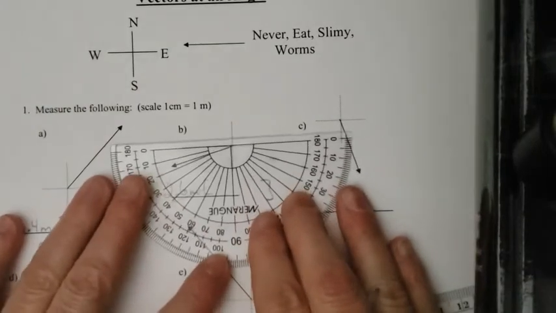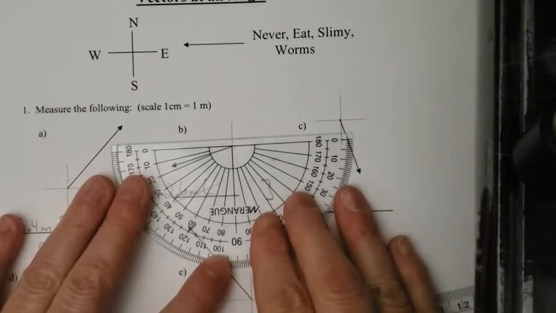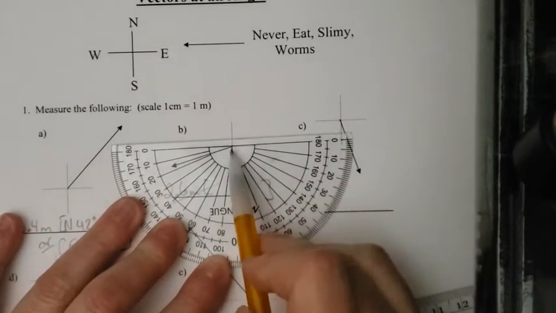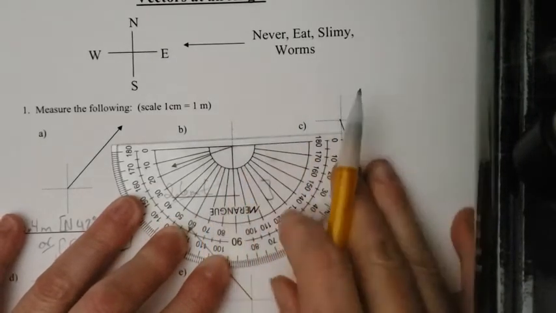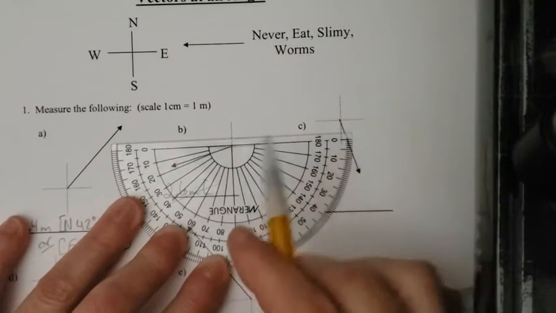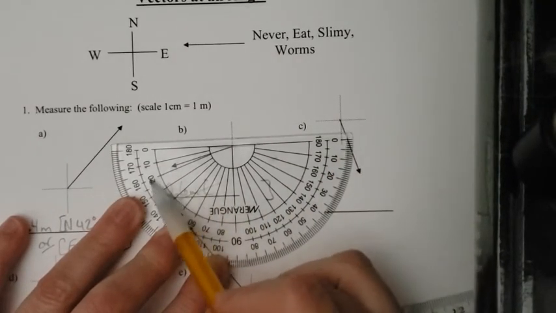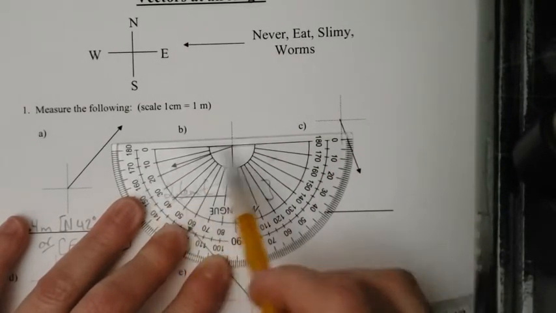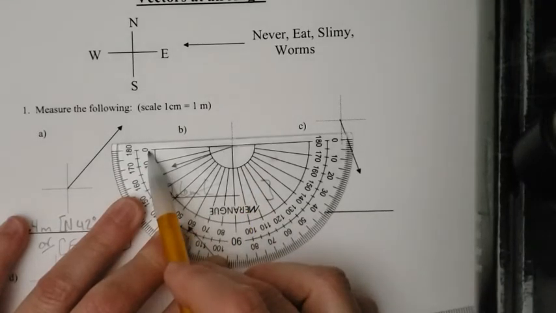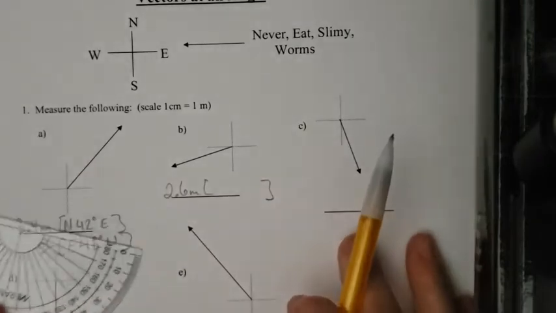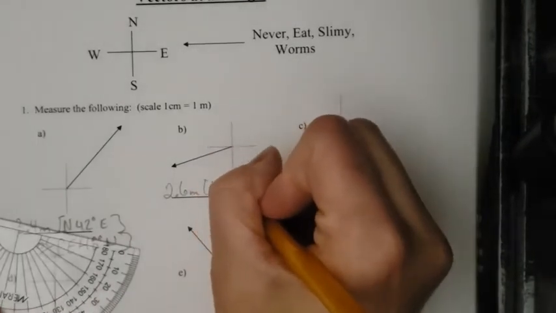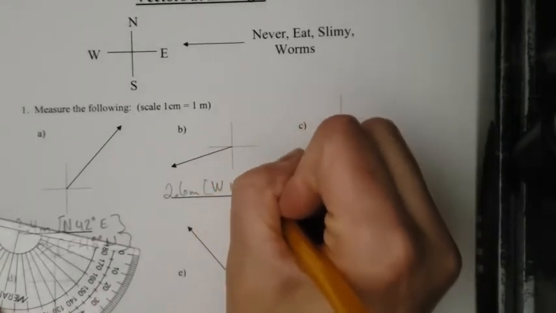So if I put my protractor and line it up with the crosshairs right there, I'm measuring about 20, so maybe 18 degrees. My 0 is on west, and I'm moving 18 degrees down, so it's going to be west, 18 degrees towards the south.